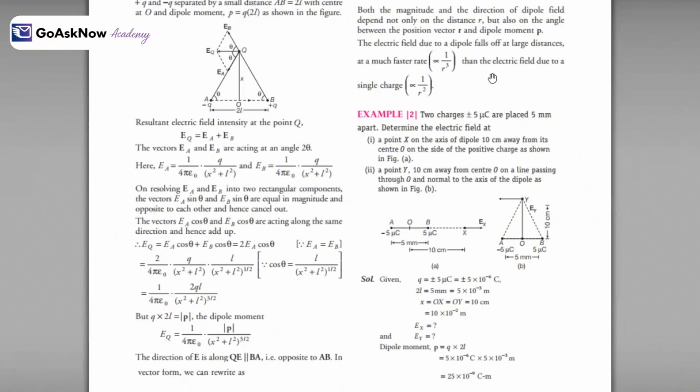We covered what dipole moment and an electric dipole are, and also the calculation of the electric field at the axial point of any small dipole, and also at the equatorial point of that dipole. So we will continue our discussion from the previous lecture, and we will now continue to example 2 of your chapter in this book. So let's see what it is saying.